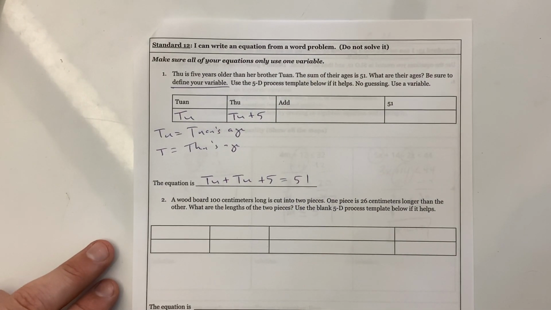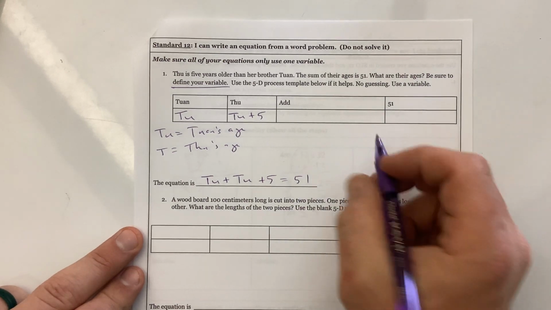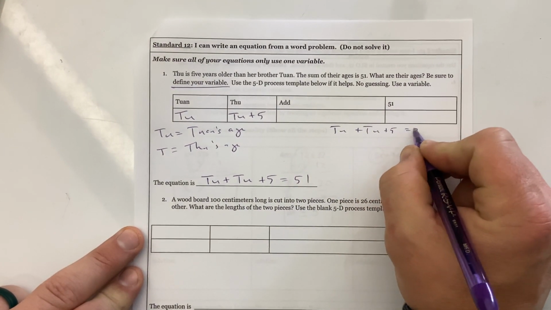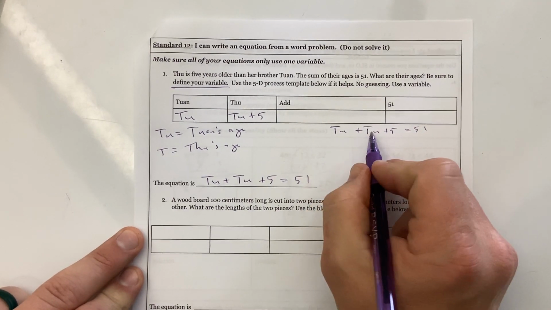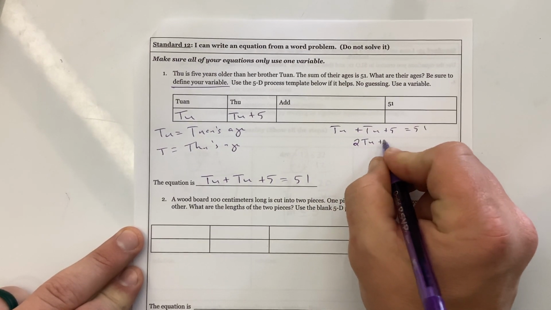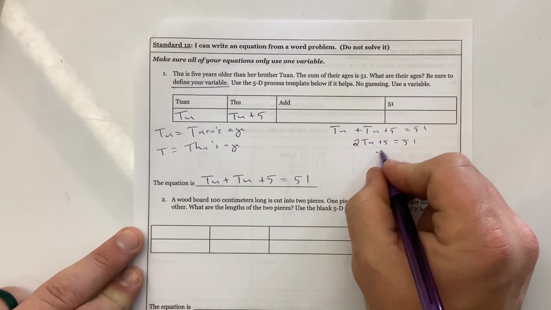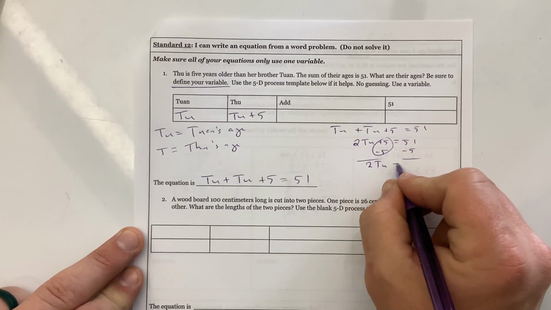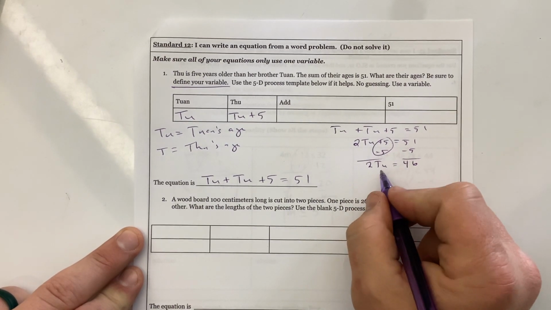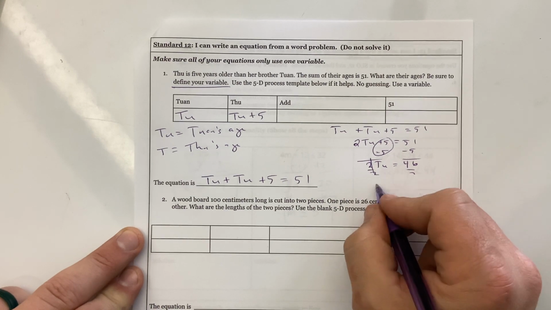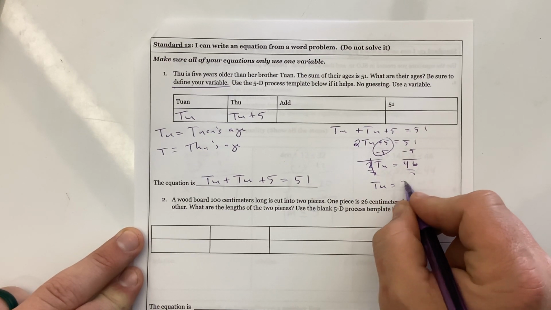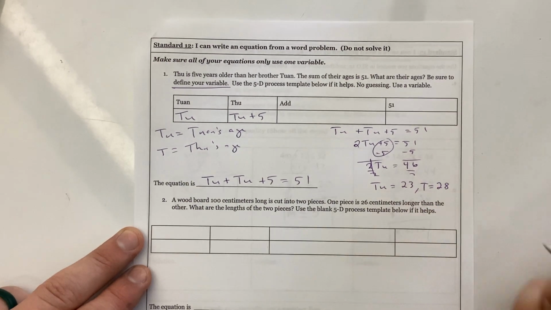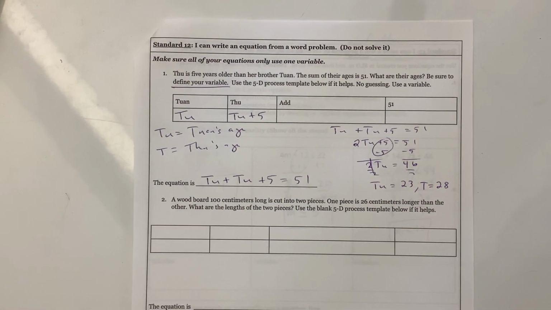All right. I'm just going to solve this here, actually. I'm not going to write the declarative sentences in the interest of time, but TU plus TU is 2 TU, plus 5 is 51. Subtract 5 from both sides. 2 TU equals 46. Divide both sides by 2, and we get TU is 23. And T is 5 years older than that, so 28. And we can see that we add those together, we get 51.